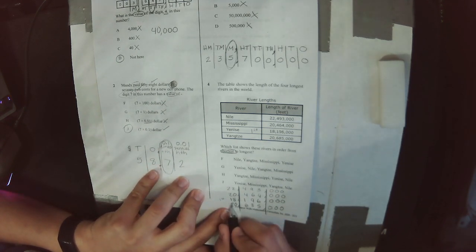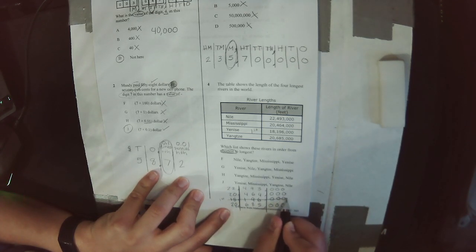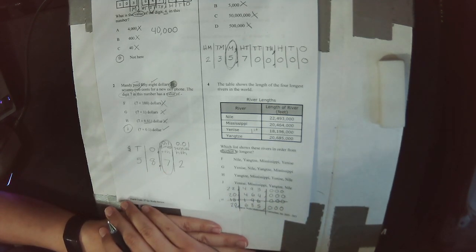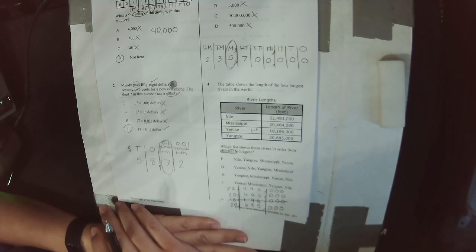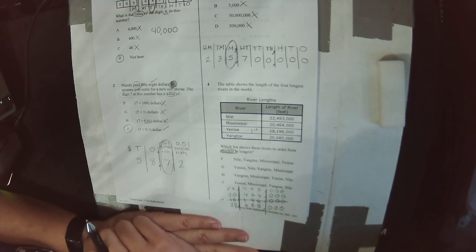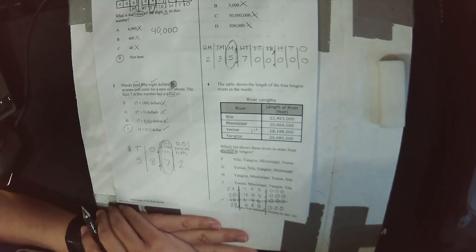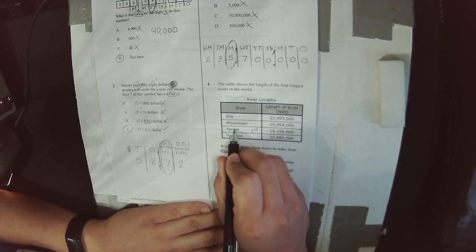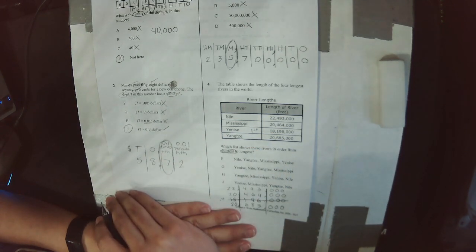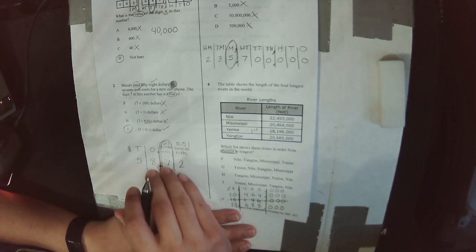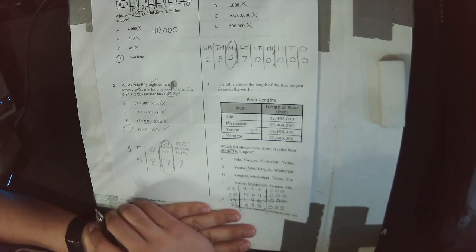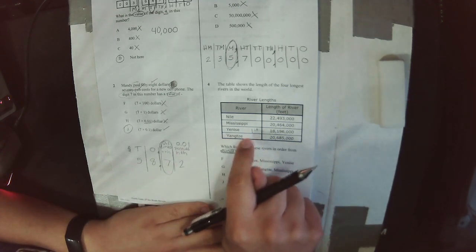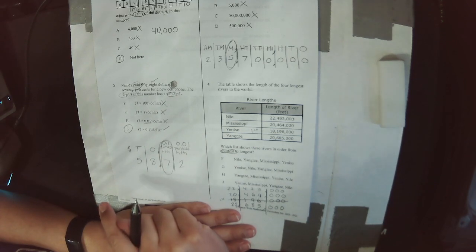Now that I know what place it's in, I can cross it out so I don't look at it anymore and I don't confuse myself. This is my smallest number. The other good thing about figuring out which number is the smallest is I can start getting rid of some answer choices. I know that my list has to start with the Yenisei River. Do I see an answer choice, or answer choices maybe, that I can get rid of because they don't start with the right river? Kylie?